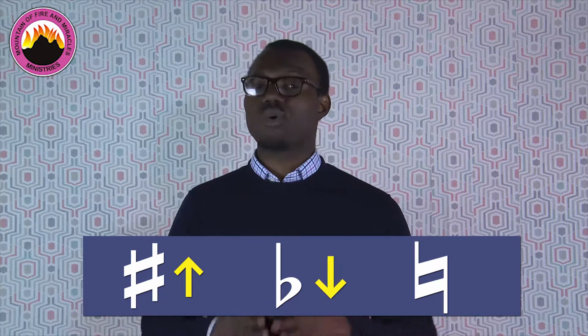Next topic is accidentals. We'll be looking at the three primary accidentals used in music. We've got the sharp, the flat, and the natural. A sharp raises a note by a semitone. The flat lowers a note by a semitone, while the natural restores a note back to its original value. I'll show you more of this very soon.